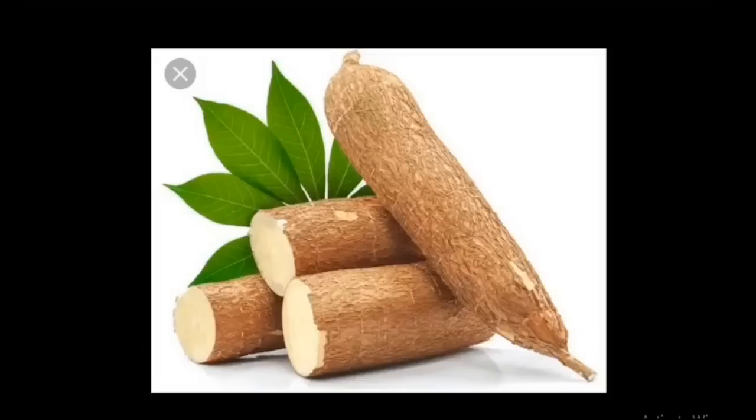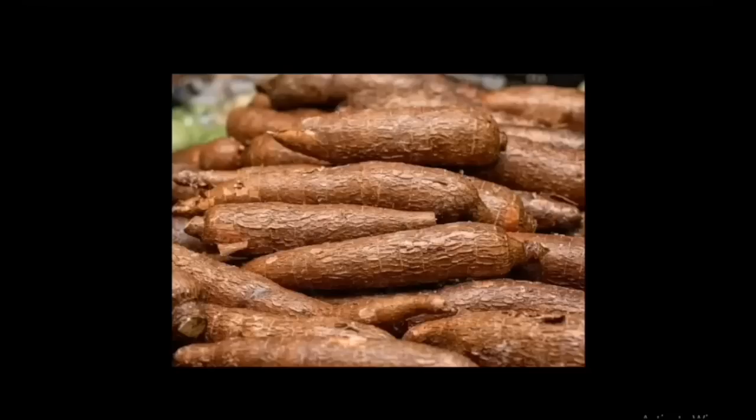So let me show us other pictures. This is what the tuber also looks like. You can see it here.